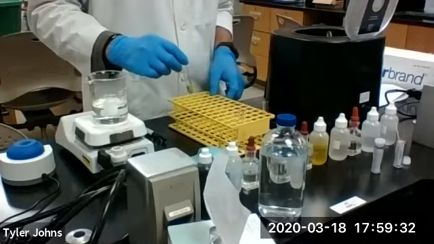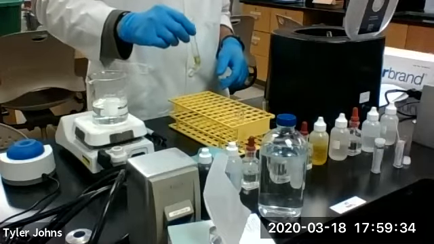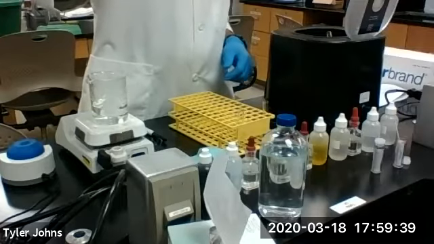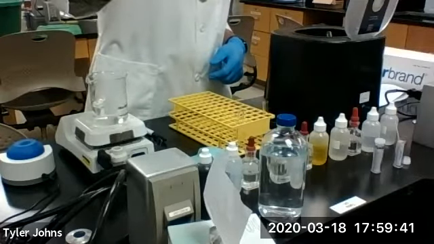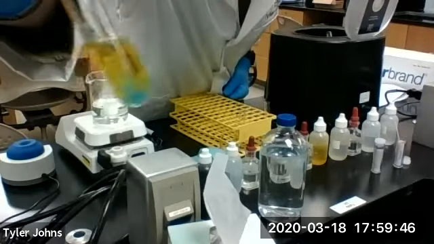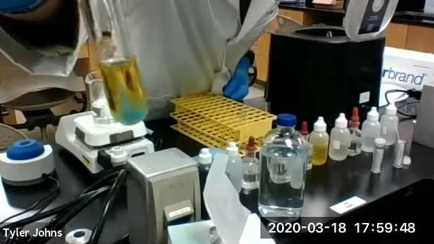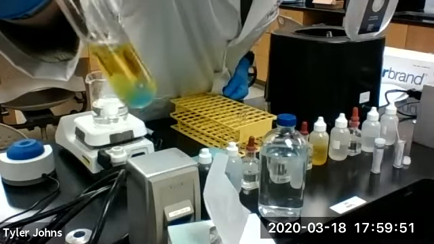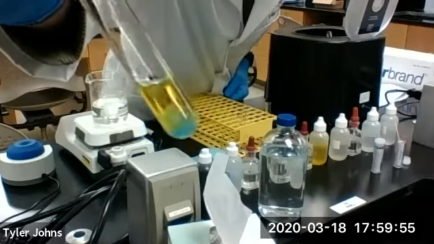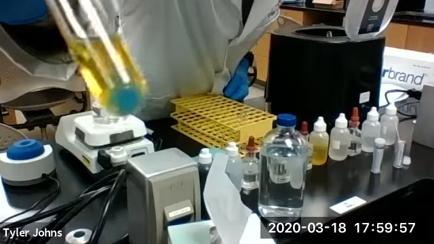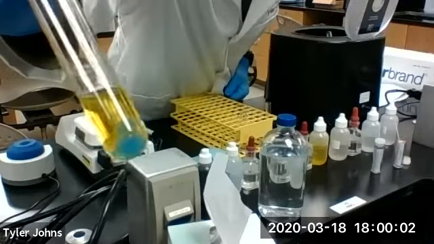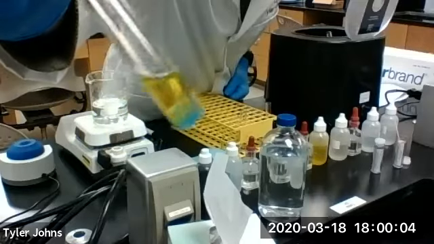Okay, it's been a couple of minutes, and you can now see that we have the characteristic blue lake of the magnesium hydroxide. See that blue precipitate? That is further confirmation that magnesium ion was present.